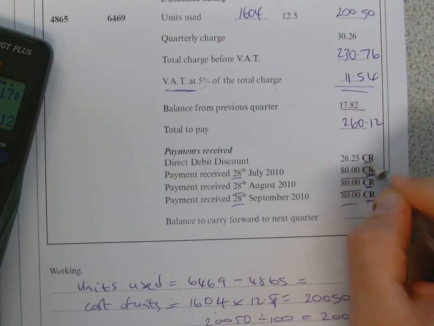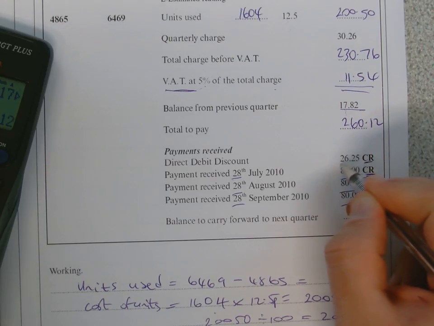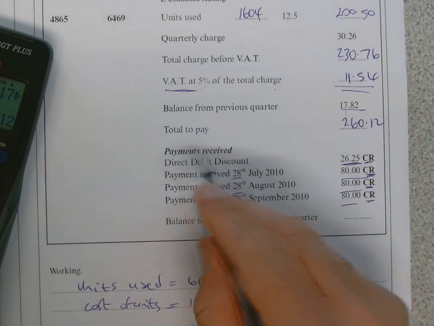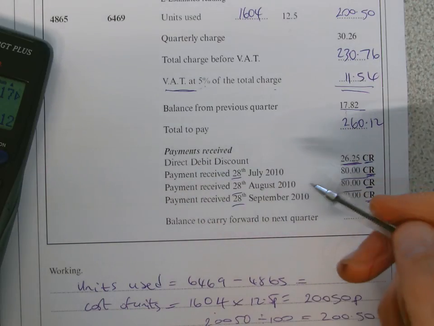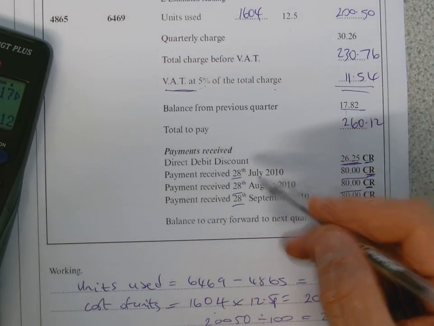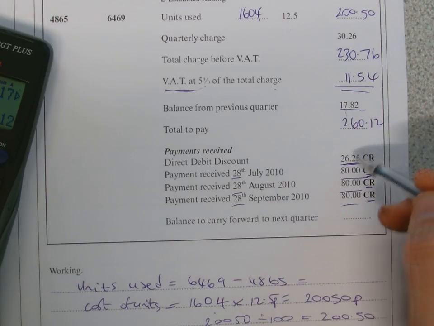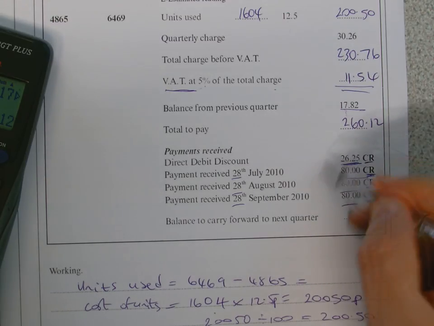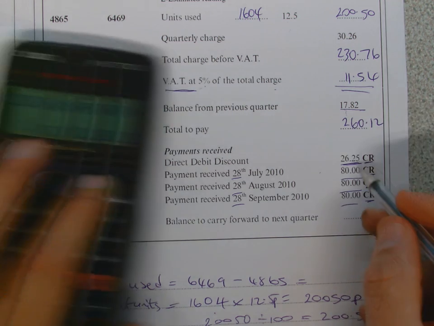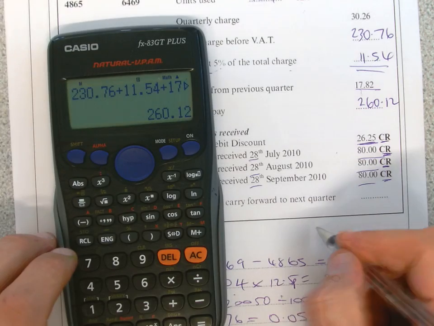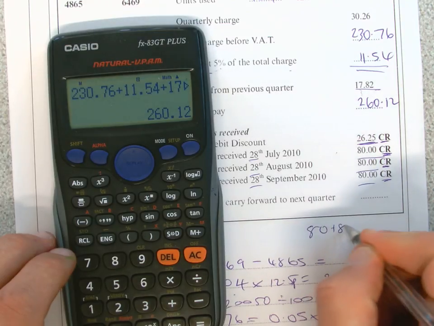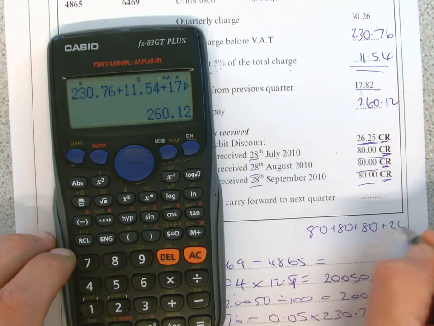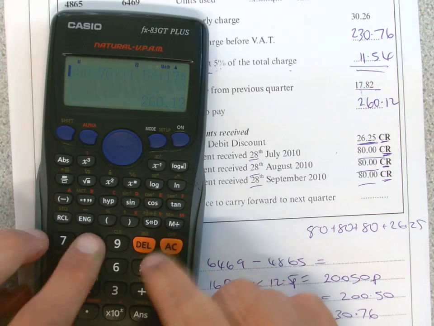And also, don't forget, he got £26.25 given to him. I know it says a discount, but you can think of it as taken off the bill because he pays by direct debit. So all of this is applied to the account as a credit. We could actually work out that as a total. We could add them together, 80 plus 80 plus 80 plus £26.25. I'll do it on my calculator.